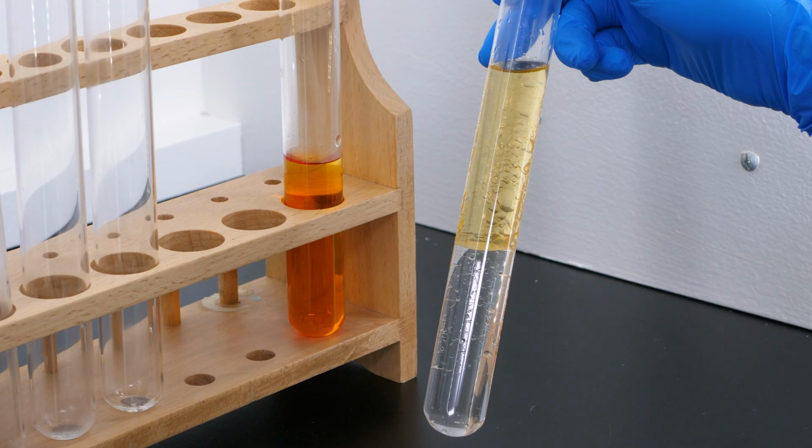When we hold the test tube near the test tube of bromine water, we see that the bottom layer is colorless, but the top layer has a slight orange color. Benzene is mostly unsaturated, but it has some chemical properties of saturation, so a slight color remains.